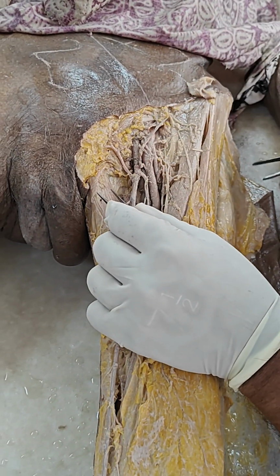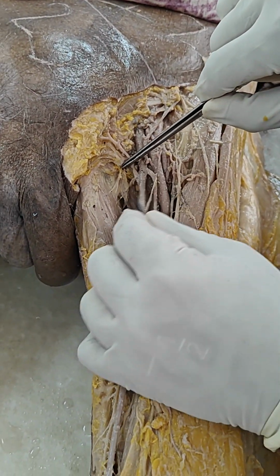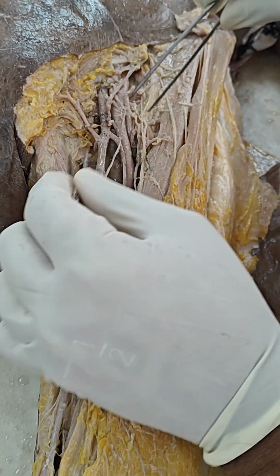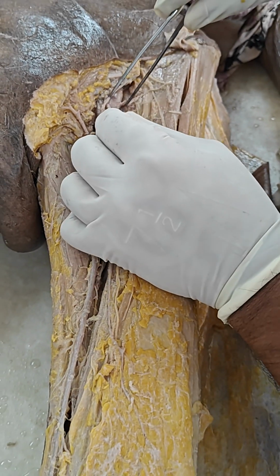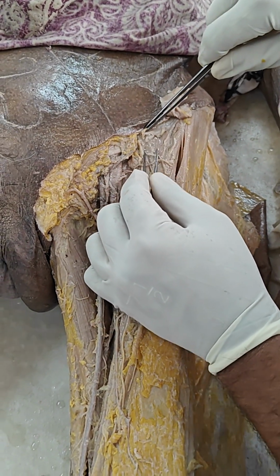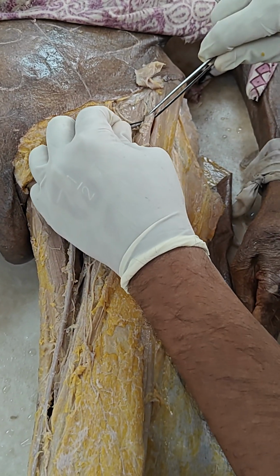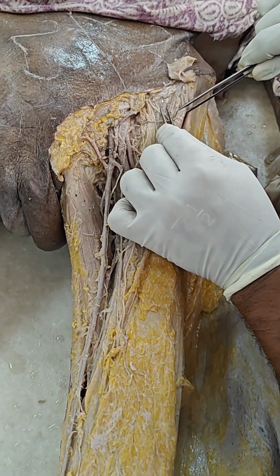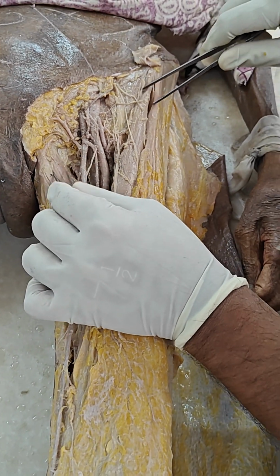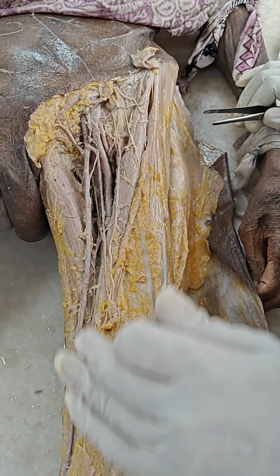The floor of the femoral triangle is formed by the adductor longus. Just lateral to the adductor longus is the muscle called the pectineus. Lateral to the pectineus you can see the psoas major muscle, and this one is the iliacus muscle, and this one is the sartorius muscle, but it does not lie in the floor. The iliacus, psoas major, pectineus and adductor longus are the four muscles which make up the floor of the femoral triangle.